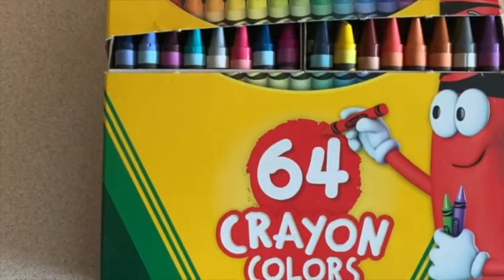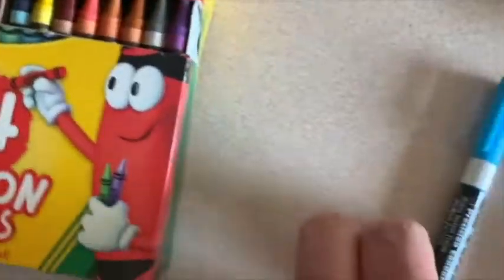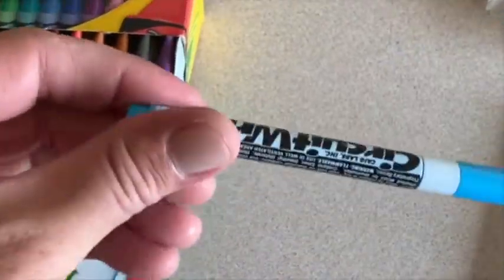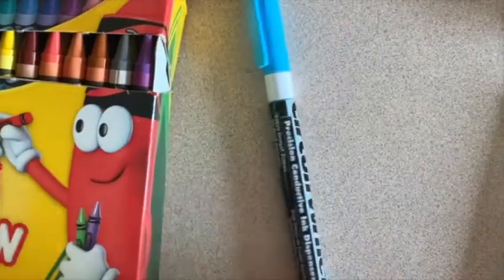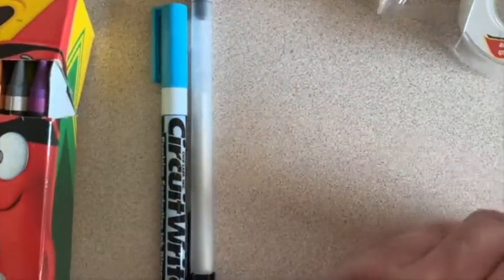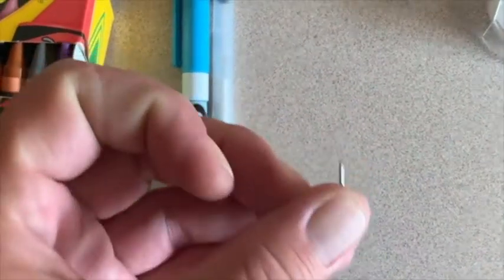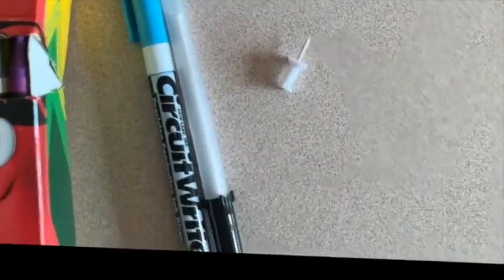Next things, your students are going to want some crayons so they can draw their storyboard. And then when they get time to do their storyboard and they actually light up the circuit, they're going to take a circuit writer pen. I have two different types here. In order to draw their circuit, they'll need a thumbtack to poke through the board so they can put the LEDs in, and some tape to secure the leads of the LEDs down to the circuit.